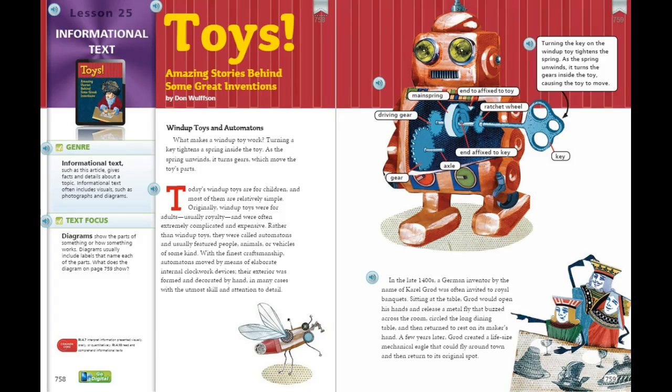Today we are going to compare texts. All right, this is an informational text. It can be an article that gives facts and details about a topic, but informational texts often include visuals like photographs and diagrams. Okay, and you can see that this is on page 758, and on page 759 you can see a diagram right there of a robot.